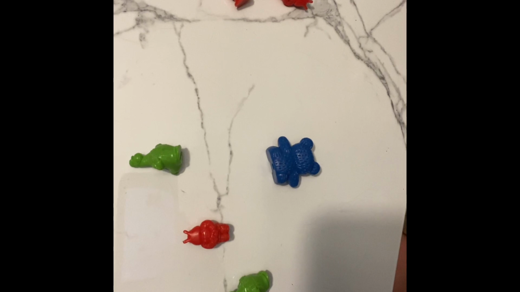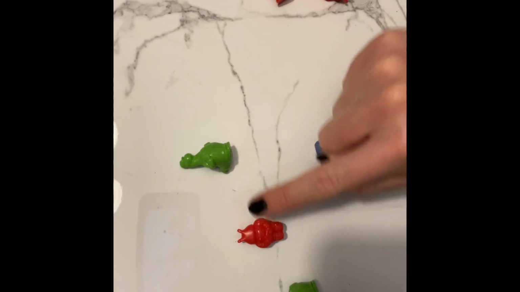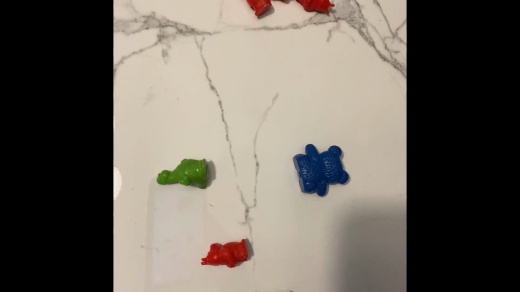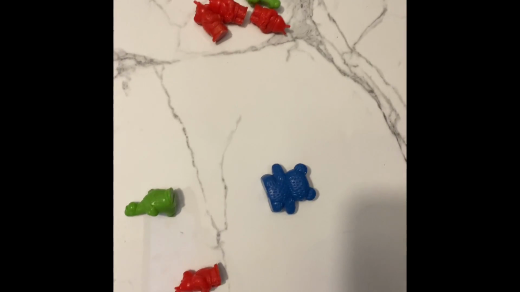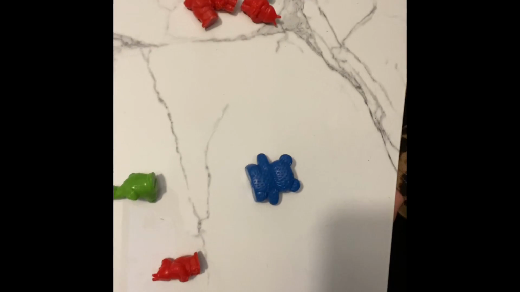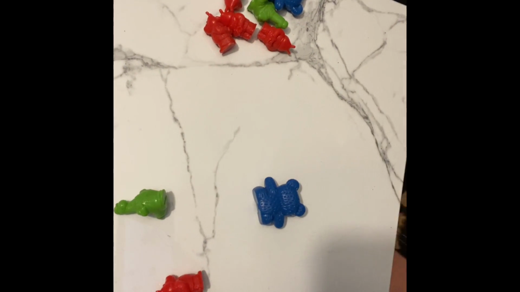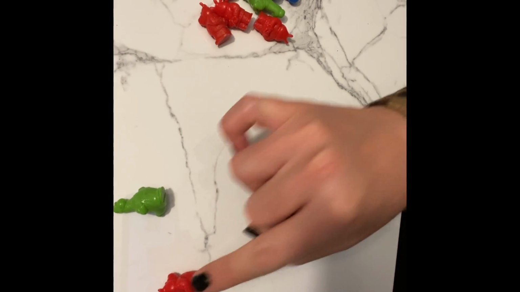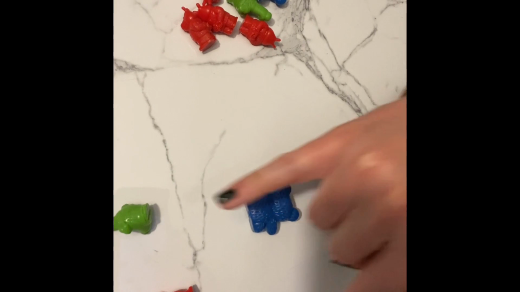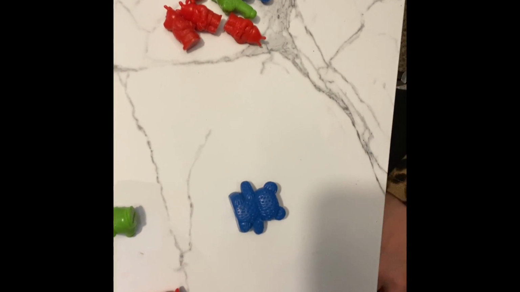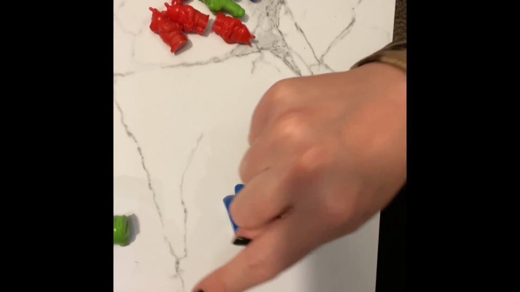Or you look at the ones that are in a line and you see that there's 3, and then it's 3 plus 1 is 4. Or you could also do it by color. You know that you have 2 green, 1 red, and 1 blue. So 2 plus 1 plus 1. In your mind, you can do 2, 3, 4.